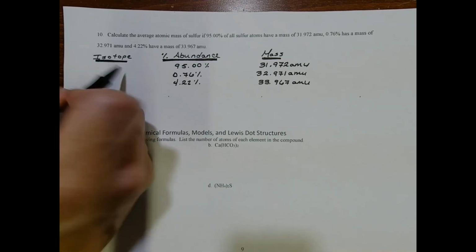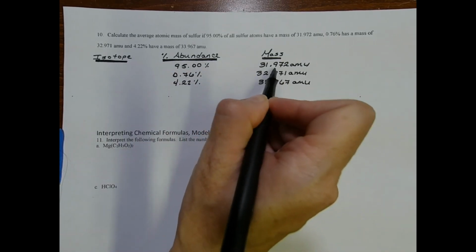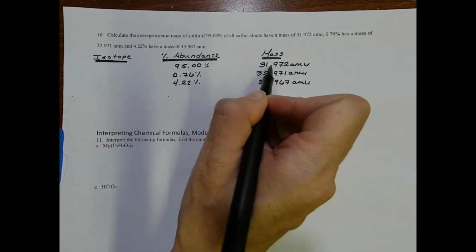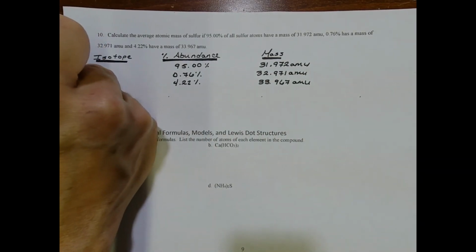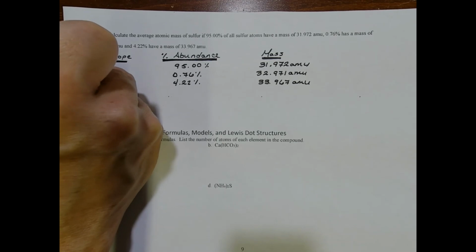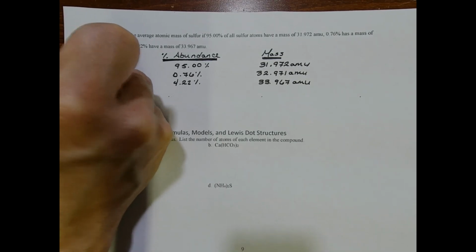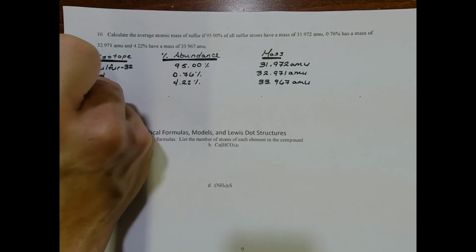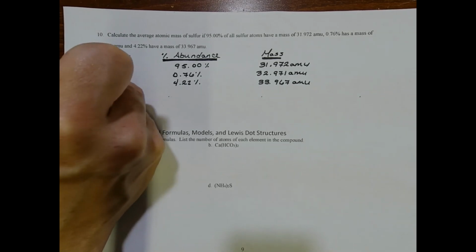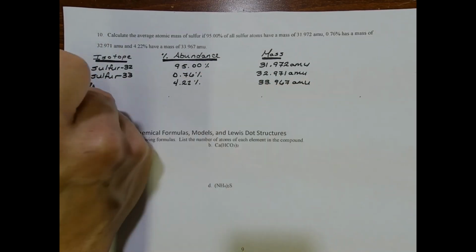Isotopes. So the mass is very specific, but this 31.972 is super close to 32. So this is going to be sulfur-32. In a similar fashion, I'm going to round that number up to 33, and this is going to be sulfur-34.